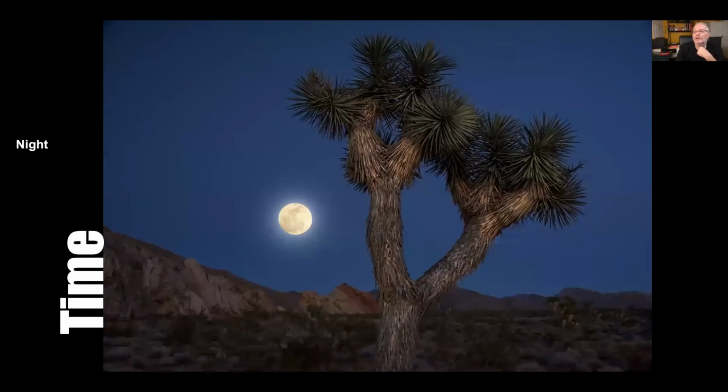This is somewhere in the middle of Nevada. I don't know where it is. I couldn't get back to this spot if I tried, so I can't tell you. It's in Nevada somewhere. Pretty typical image you could find anywhere in Nevada.